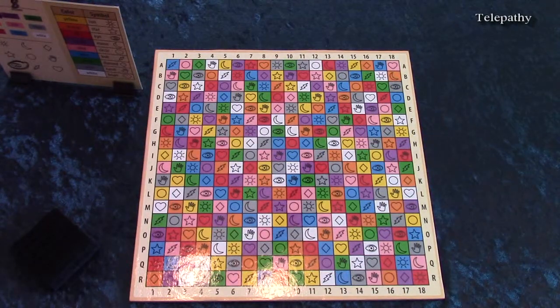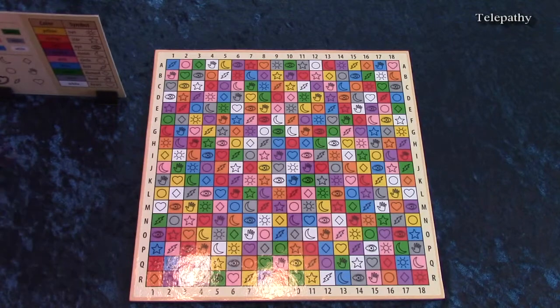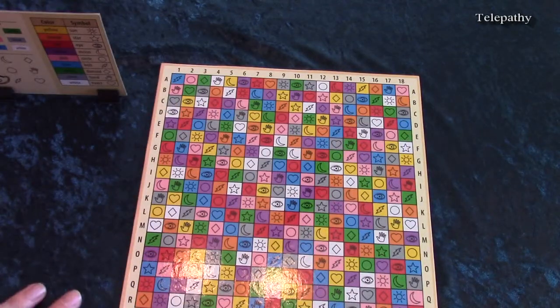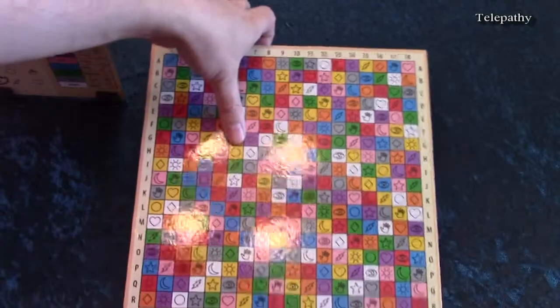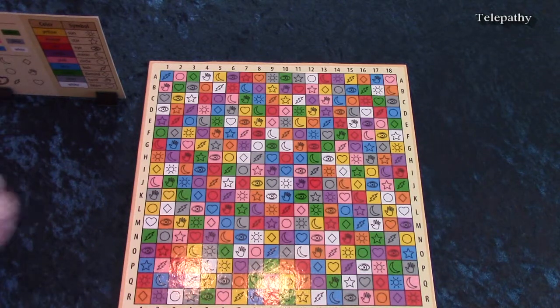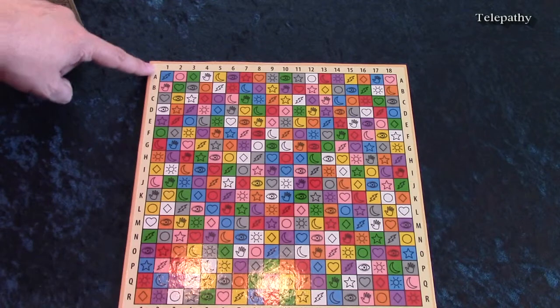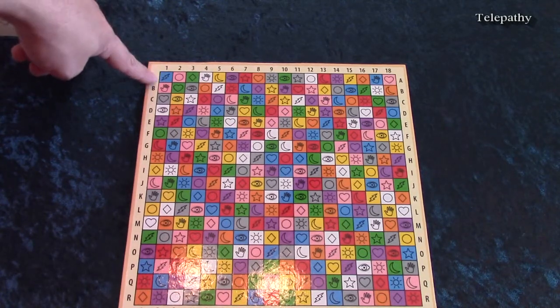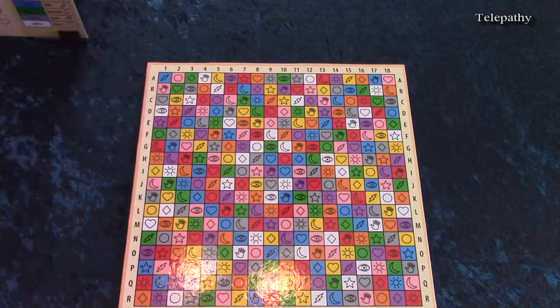So then comes the deduction part of the game. You're going to pinpoint a place on the board. So you're going to say one of the places, kind of like Battleship, but with more elements. So let's just start off simple. I'm guessing what my opponent has, and I'm going to say A1 blue lightning bolt.